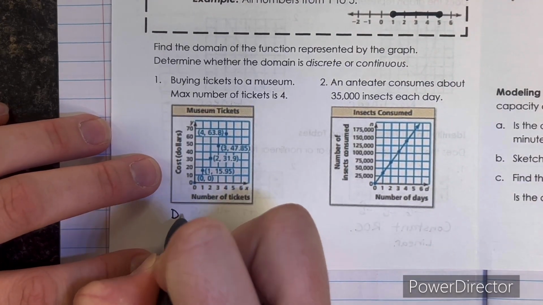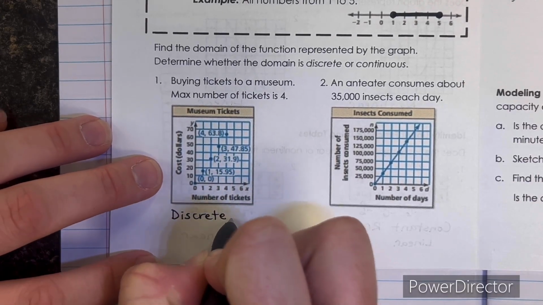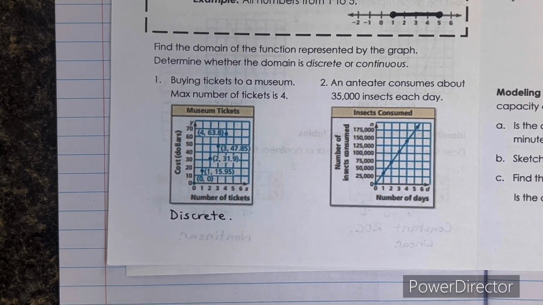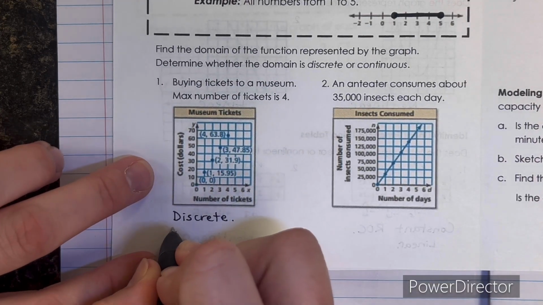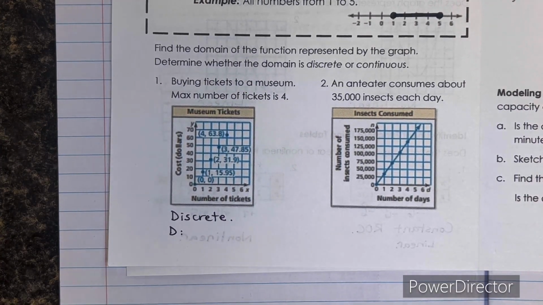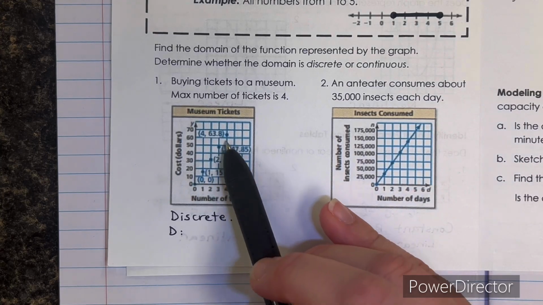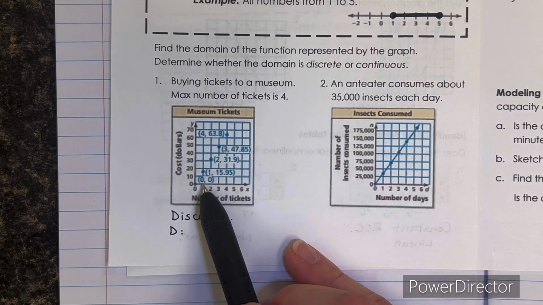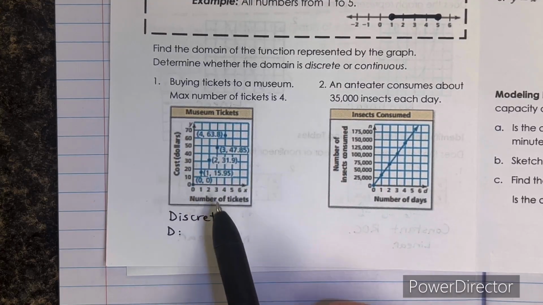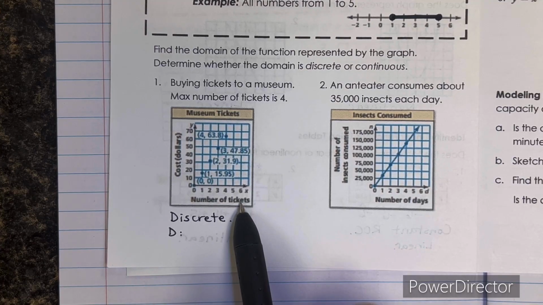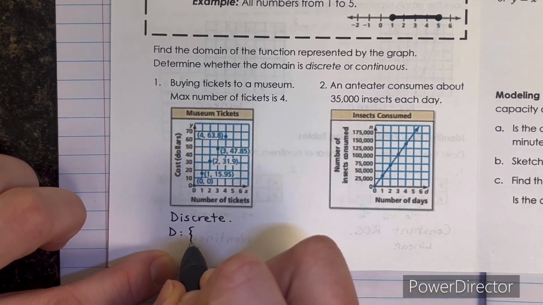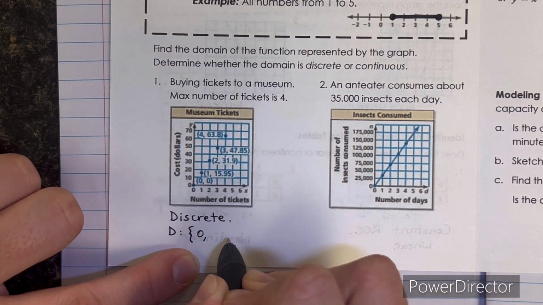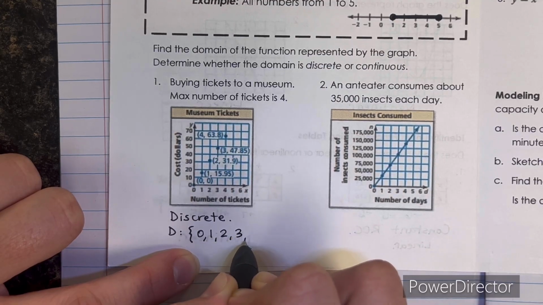So let's go ahead and write discrete because I accidentally told us what that was earlier. So it is a discrete graph because of the dots. And now the domain, and we math people use a capital D to represent domain. Now, you need to remember that your domain values are the x values of the situation. And so when you look at these ordered pairs that are on this graph, the x values are 0, 1, 2, 3, and 4 because our x represents the number of tickets that we can buy. And so we can buy 0 tickets, 1, 2, 3, or 4.